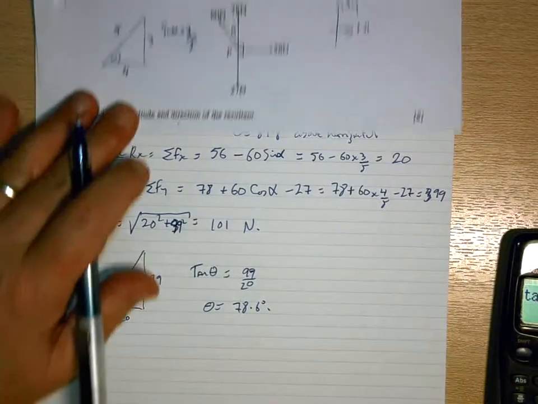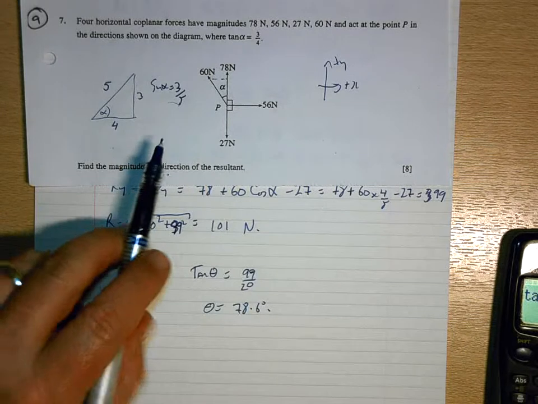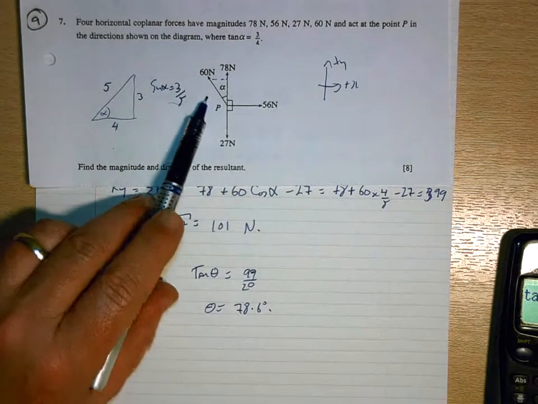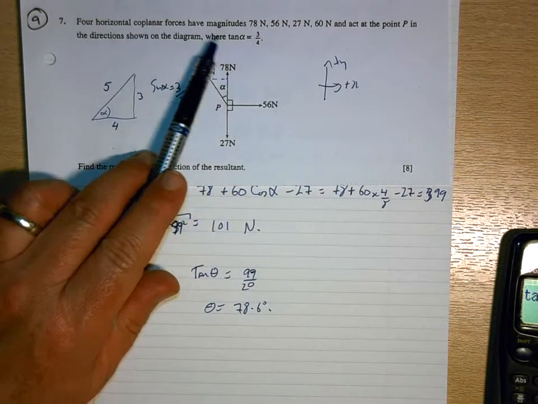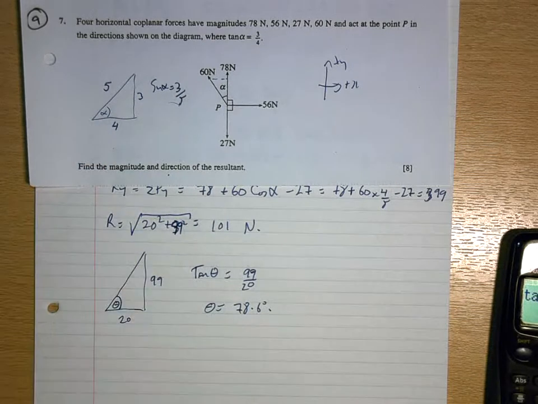So the slightly different thing there is the fact that they don't want you to calculate the angle in degrees. They want you to use this fraction relationship to work out the corresponding fractions for sine and cos.